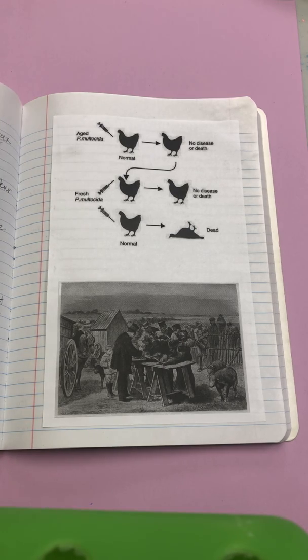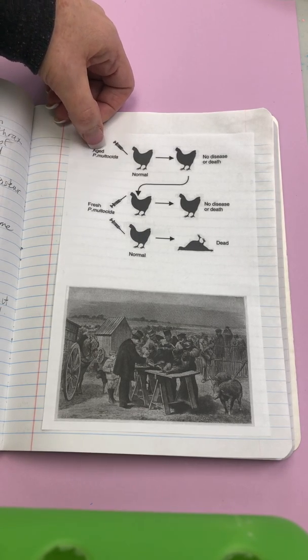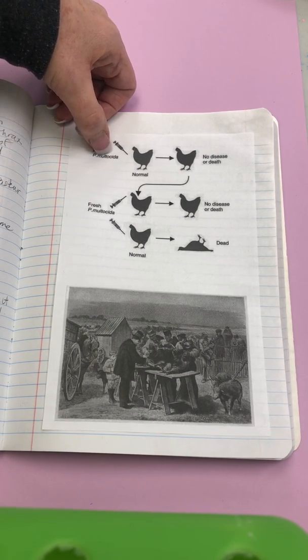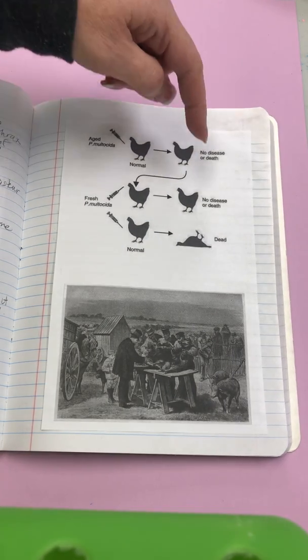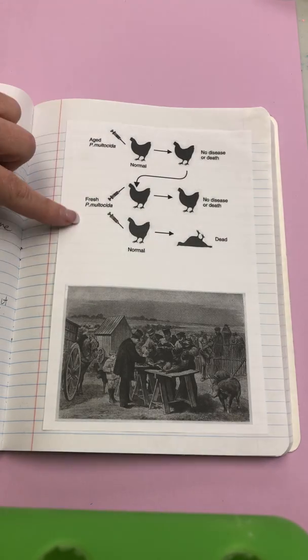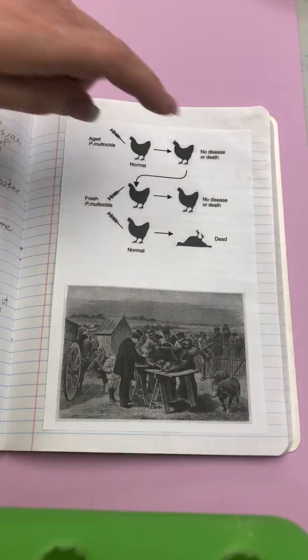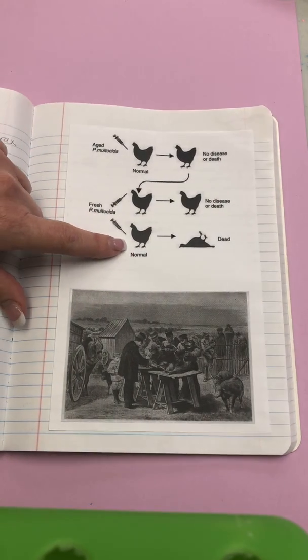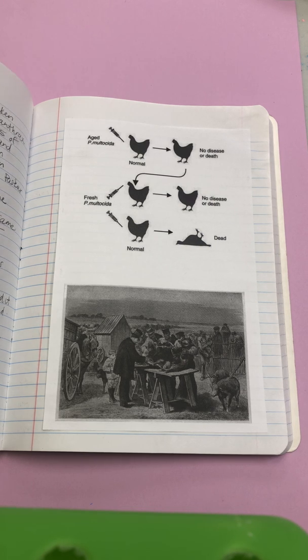Okay, so he figures out that if he could use an aged version, which had weakened, of the Pasteurella multocida and inject it into the hen, then the hen's body would create an immune response. Therefore, when that hen was injected with the fresh culture, there was no disease and no death. But a normal hen given that same fresh culture would be dead. And so that was the helpful side of protecting the fowl from the actual disease of chicken cholera.